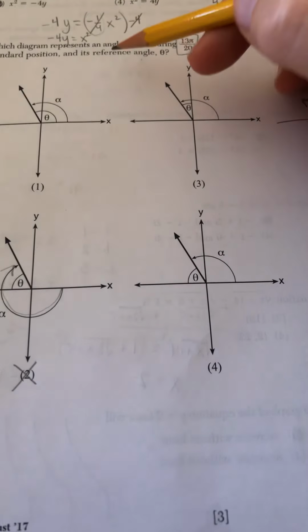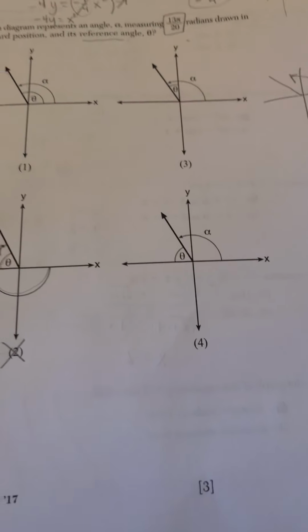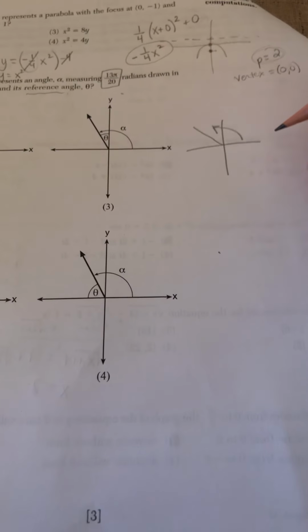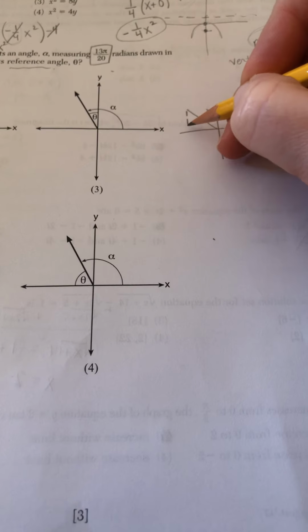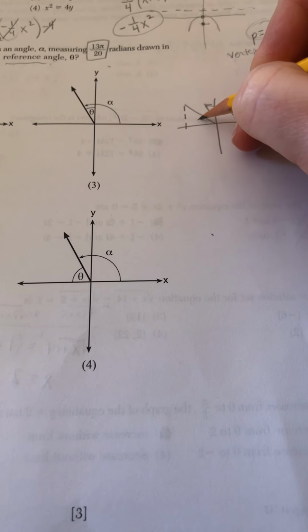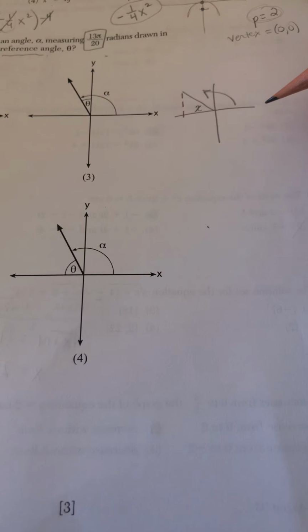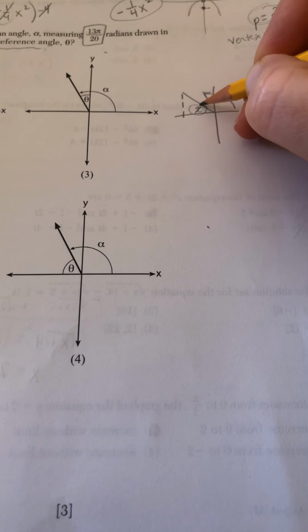So from there, I want to draw a reference angle. Now remember, if it's over here, obviously it's in quadrant 2, because all of them are drawn to quadrant 2. Where would we always draw the reference angle? We always draw it to the x-axis. So this is the angle. Okay, so our reference angle is always drawn to the x-axis, so this is the reference angle.